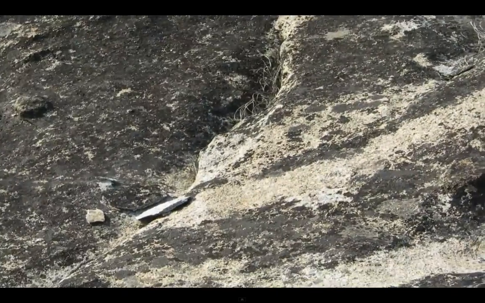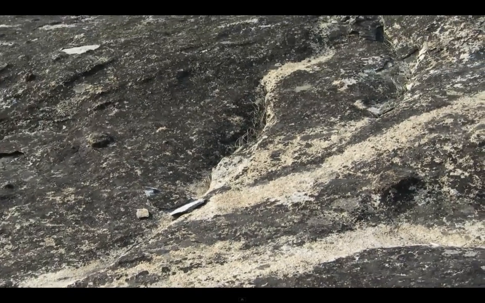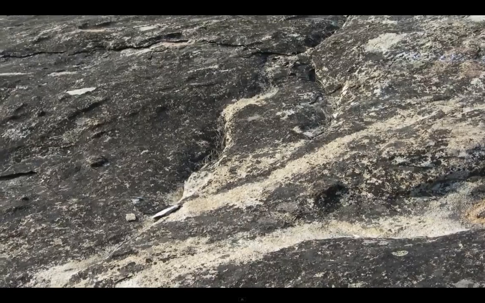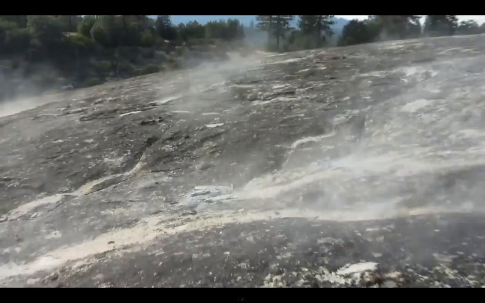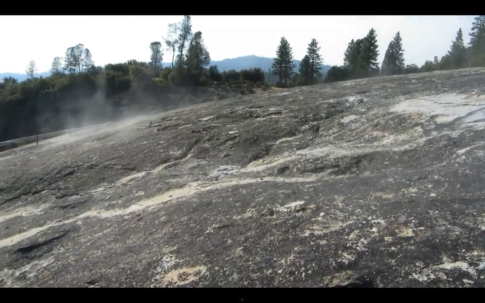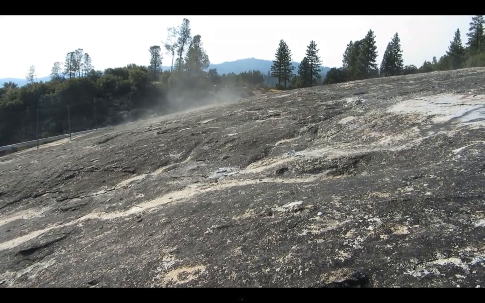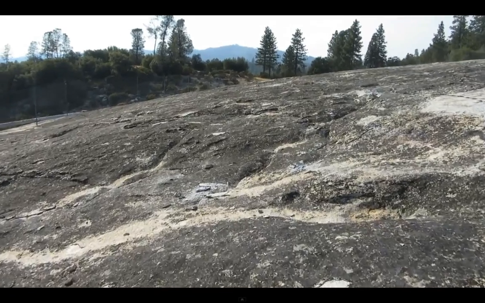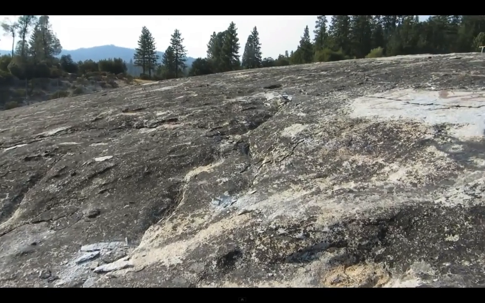Did you see that? It just popped right up. Little piece flew into the air. Yeah, baby. Now maybe you'll be happy. Everything is flat again. All those pieces that were lifting just went back down.